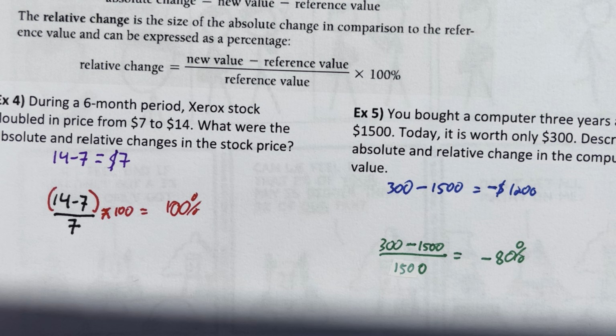Positive means the value is increasing, and that can be good or bad depending on what you're talking about. A negative value means that it is decreasing. Also, can be good or bad, once again, depending on whatever you're measuring. In this case, we're measuring computer value, so it's going to decrease, hopefully not a lot, but things decrease over time, so it's a negative value.